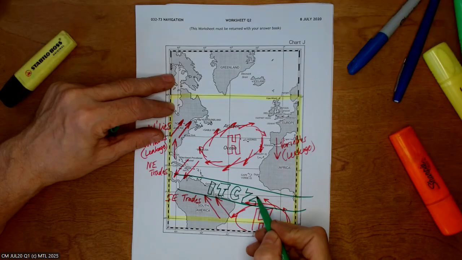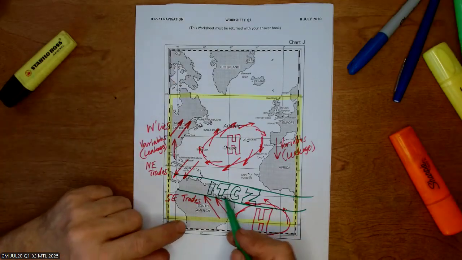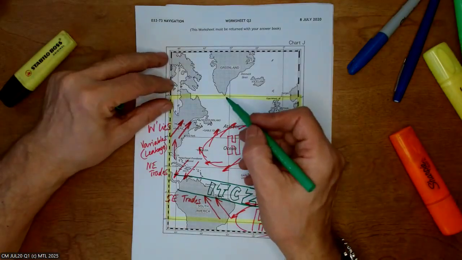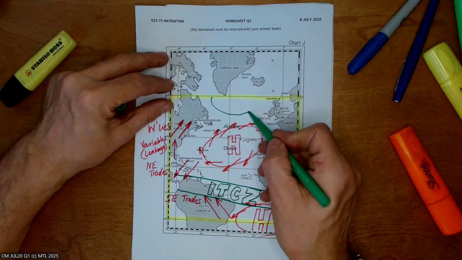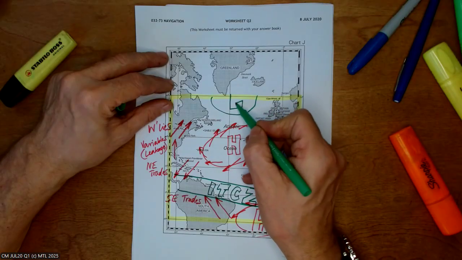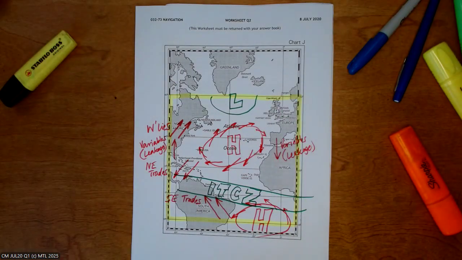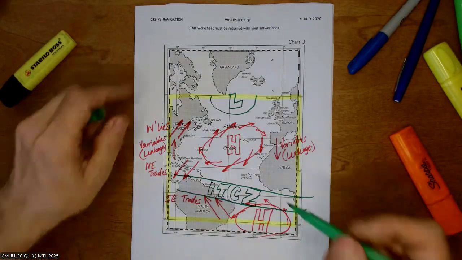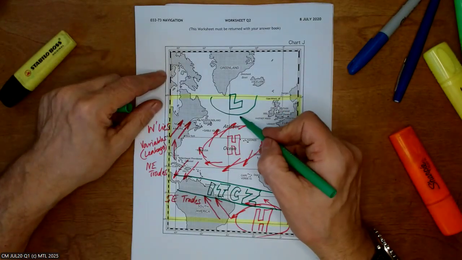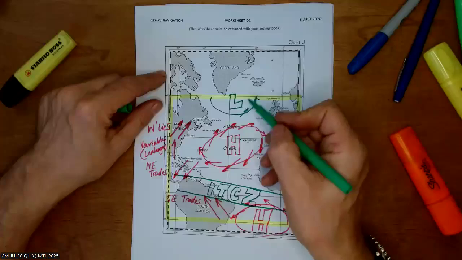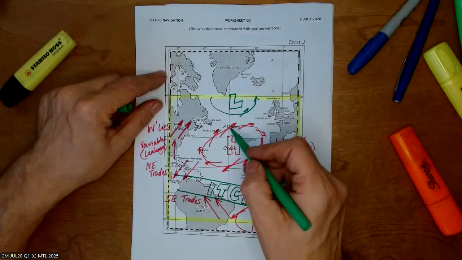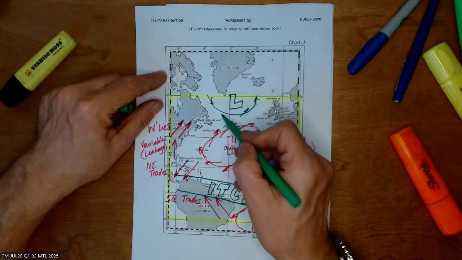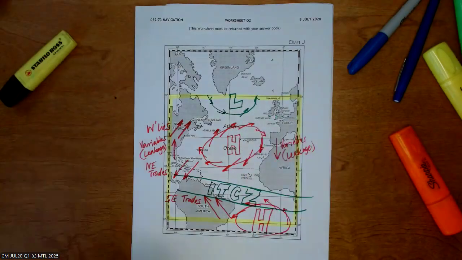There we go. So this is a low pressure. You've got another low pressure sitting over here, which is the Icelandic low as well. And the wind around the Icelandic low is going to flow like that. It's going to be anti-clockwise and inwards. There we go.